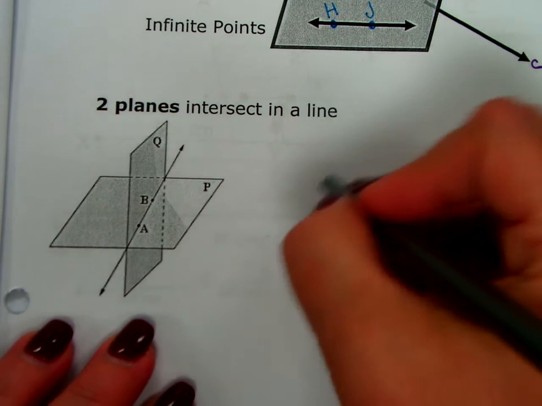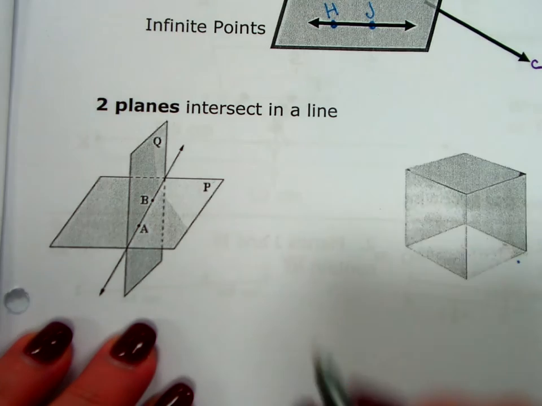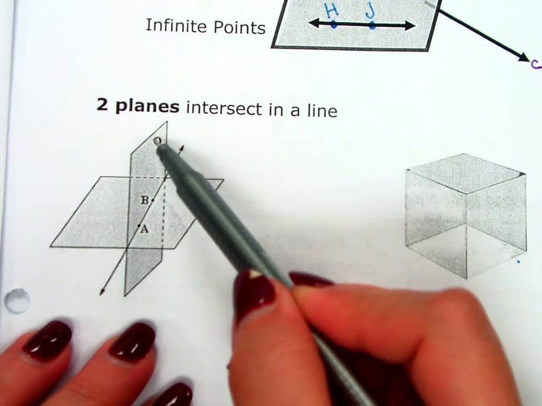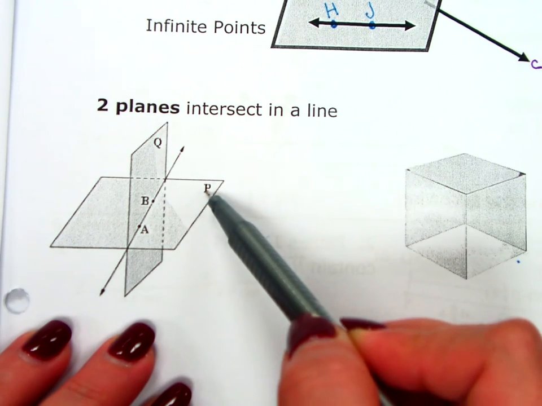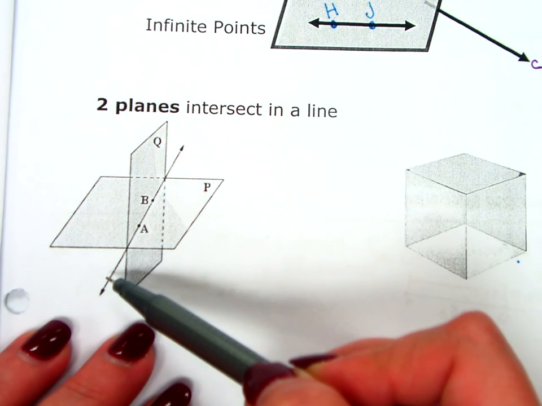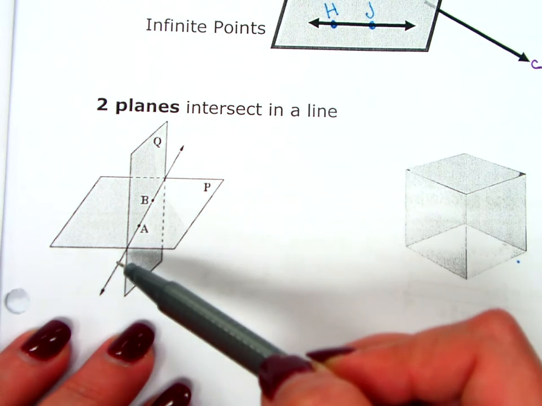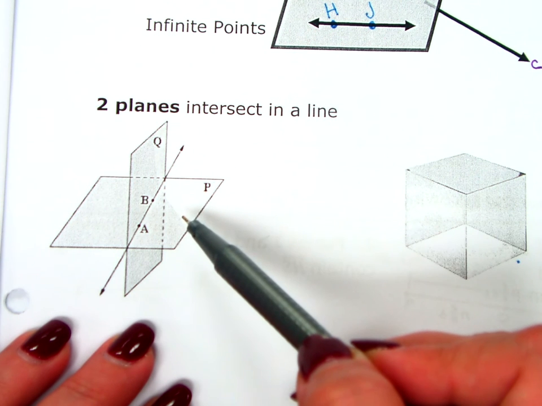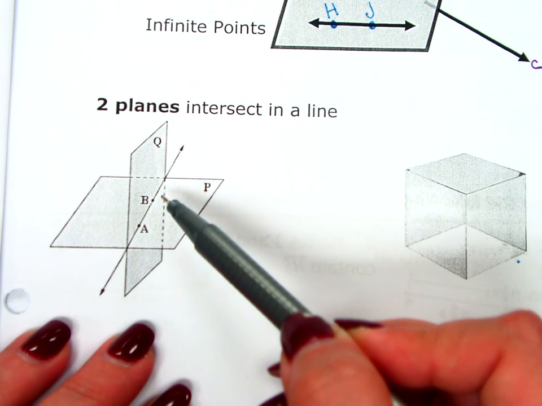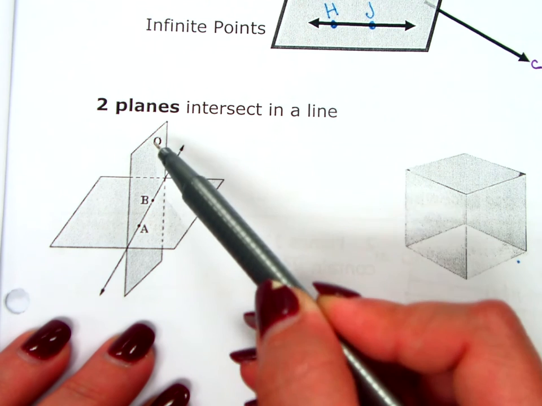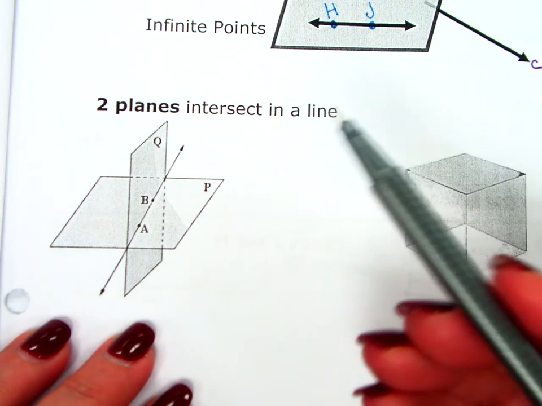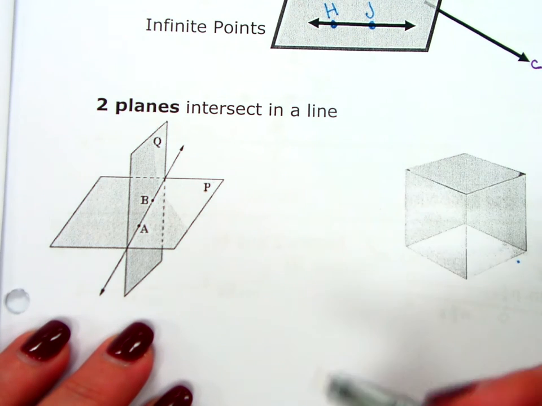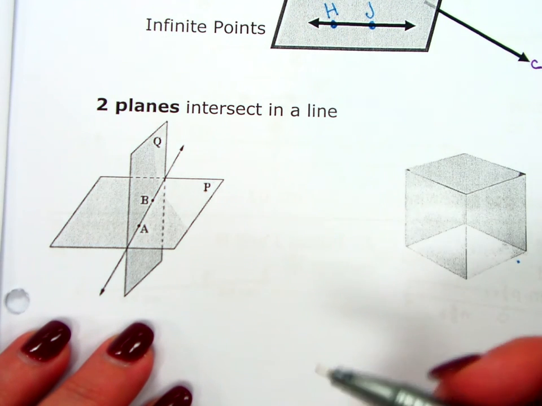All right, so there's a couple ways I can say it. Plane Q and plane P intersect at line AB, or line AB is the intersection of plane Q and plane P, or line AB is contained in both plane Q and plane P. That means it has to be the intersection because it's in both. I'm just going to see what's the quickest way to probably say it.